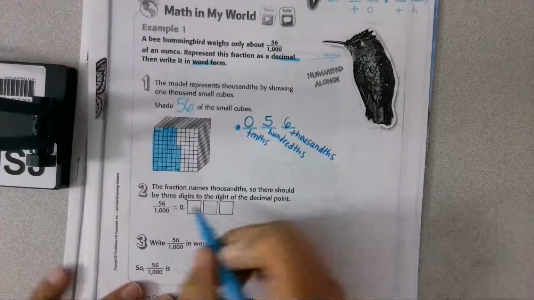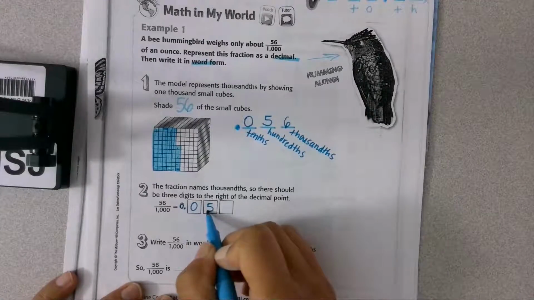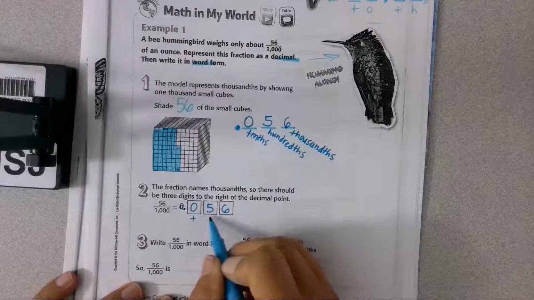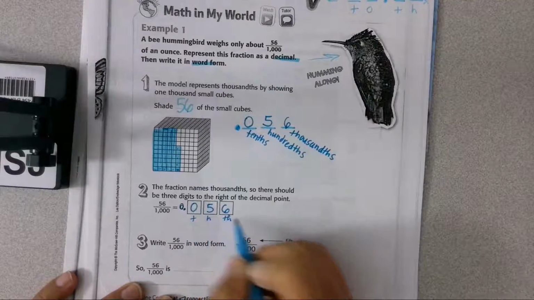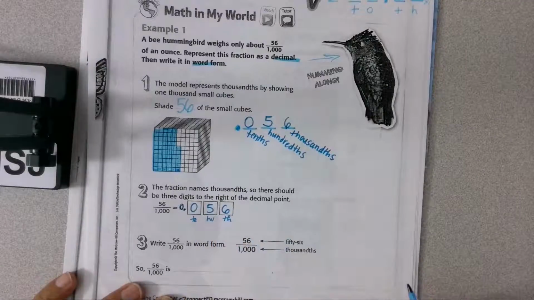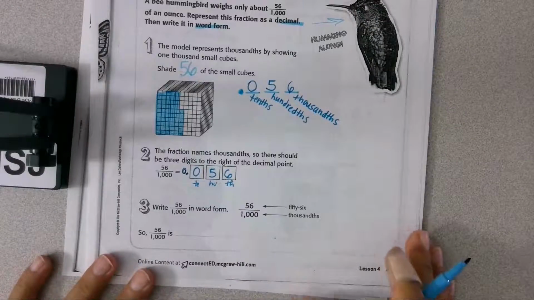Oh, I guess I did that all already. So whenever we're here, we've got tenths, hundredths, and thousandths. You can make some sort of little notation so that you know how far you went out.